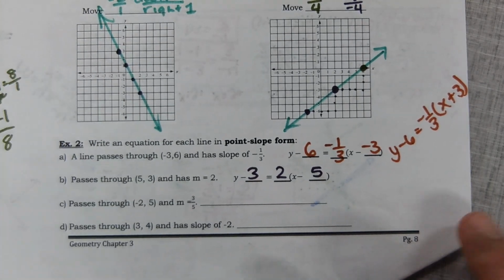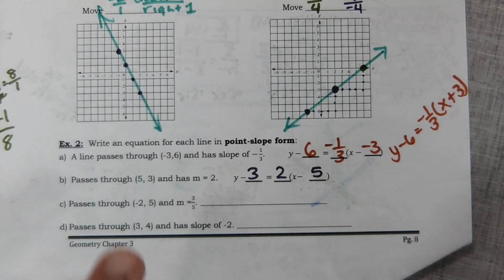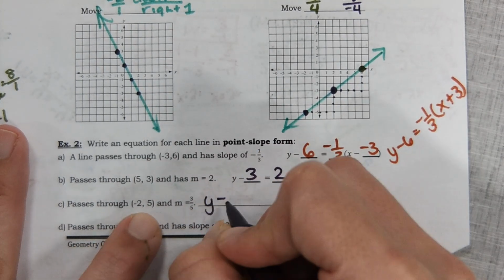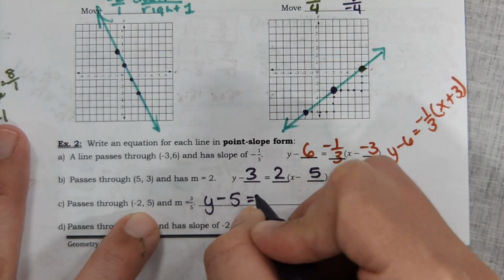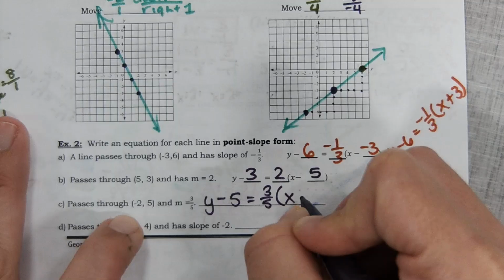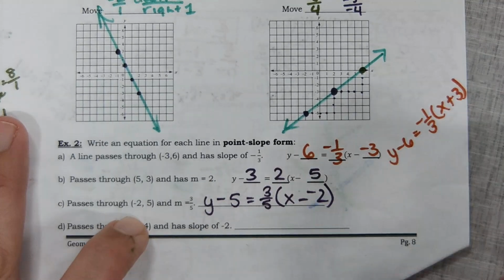The next one, they don't give us this structure. We have to work through it from scratch. So it's y minus our y1, 5, equals the slope, which is 3/5, times x minus -2.